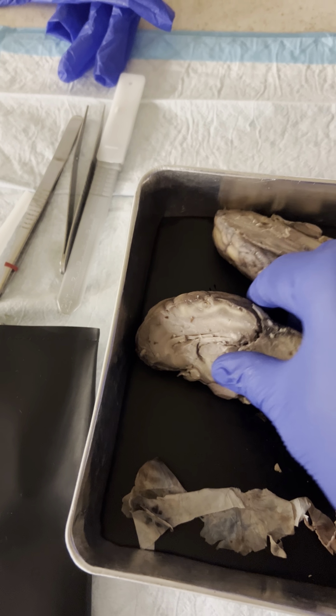And then we have the pons, which is right here. And the medulla oblongata is also right below the pons. Okay, and then we're going to move on to the cerebellum.